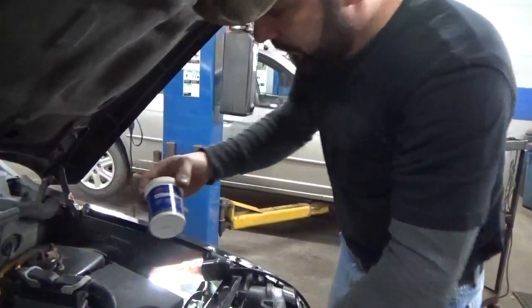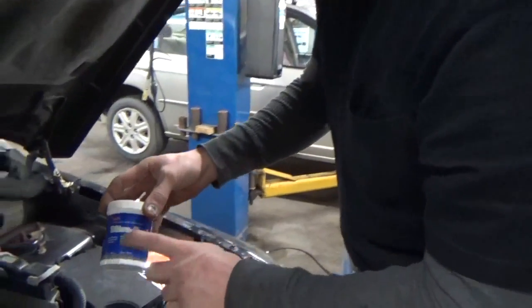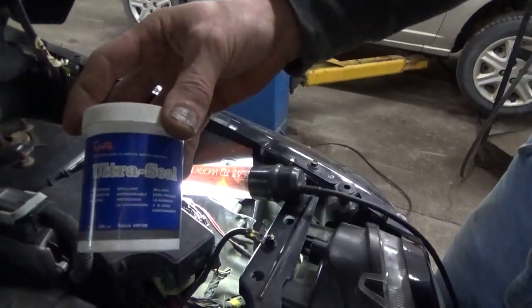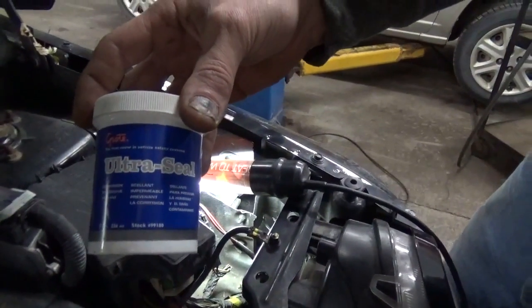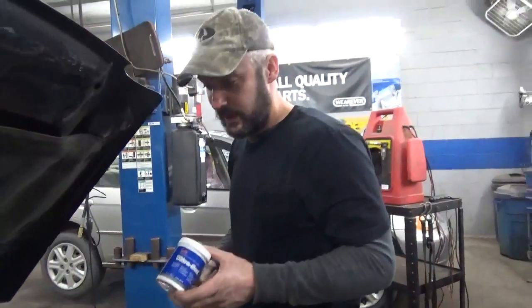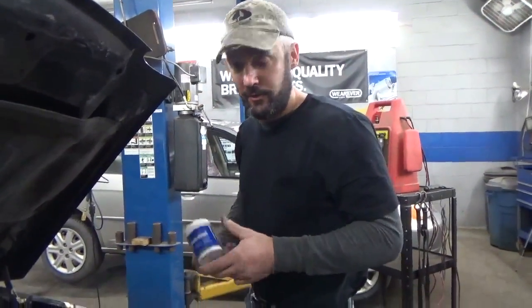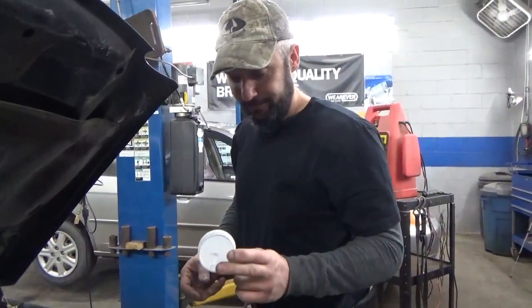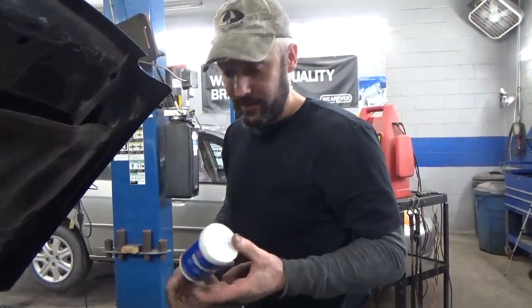This is what I use, the non-conductive dielectric grease. It's made by Grote. It's called Ultra Seal. I get this down at Napa. It's really cheap, actually, compared to dielectric grease. You usually get the 1 or 2 ounce tubes that cost you a bunch of money. This stuff's like $8 or $9.